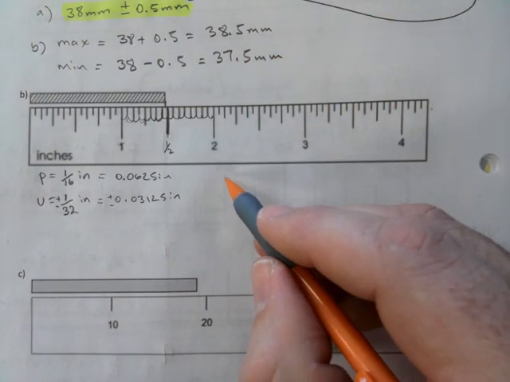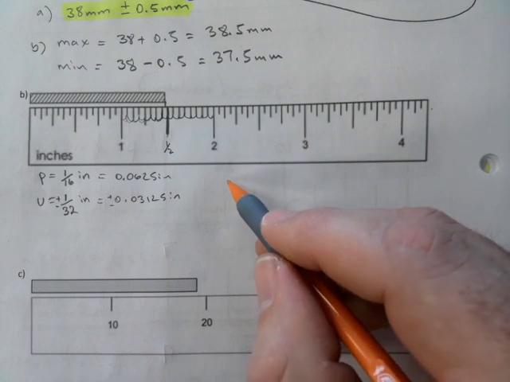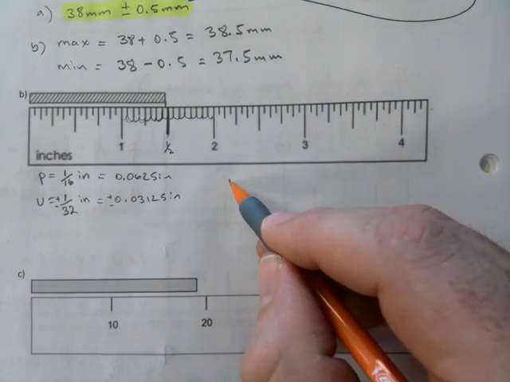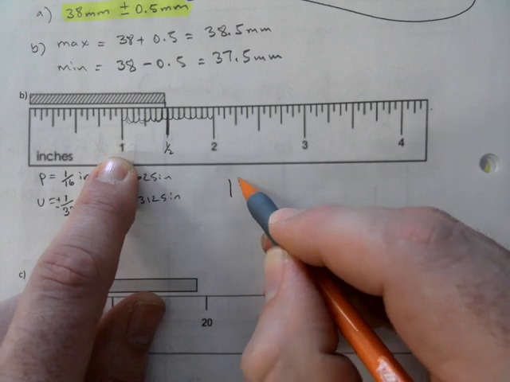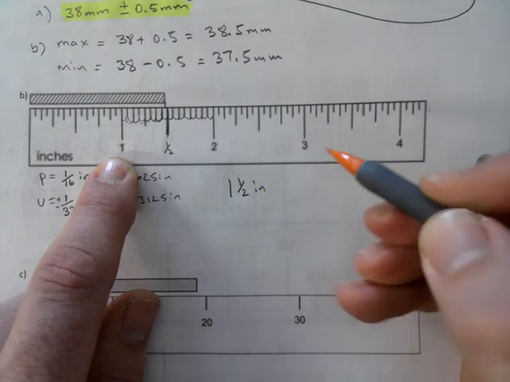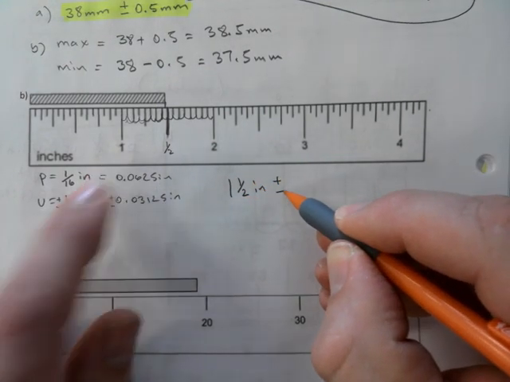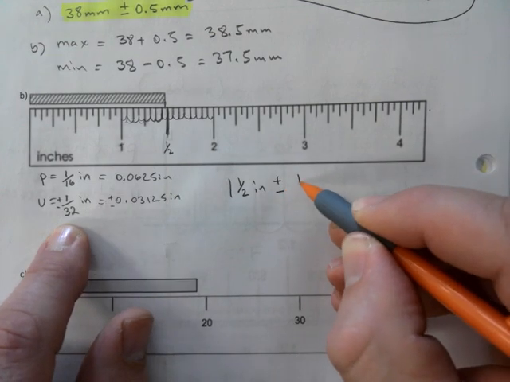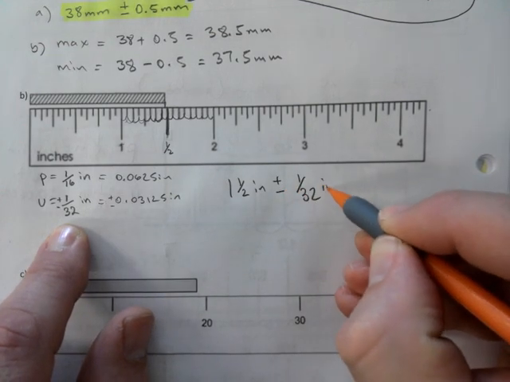So I'll do this. 1 and a half, right? Plus or minus 1/32 of an inch.